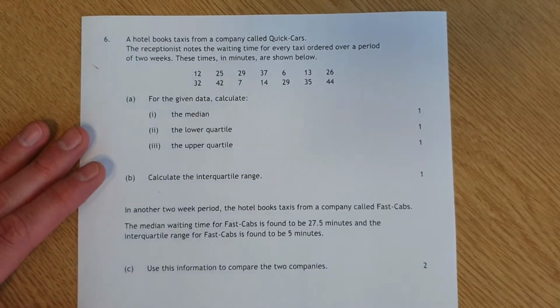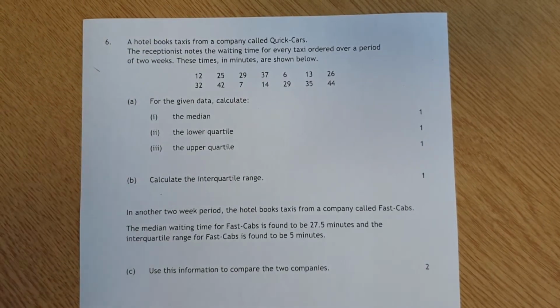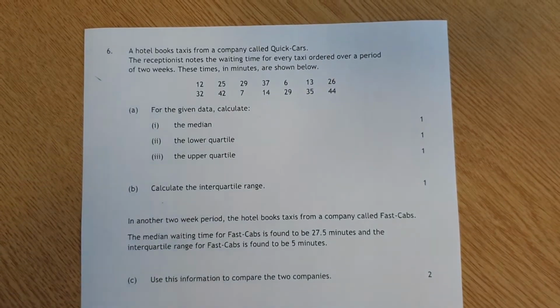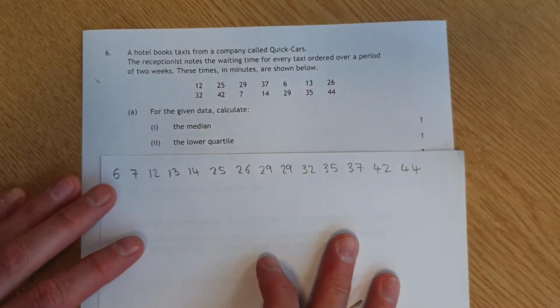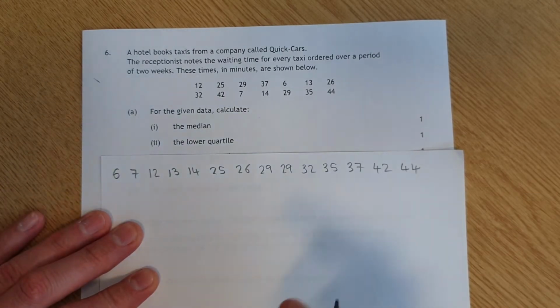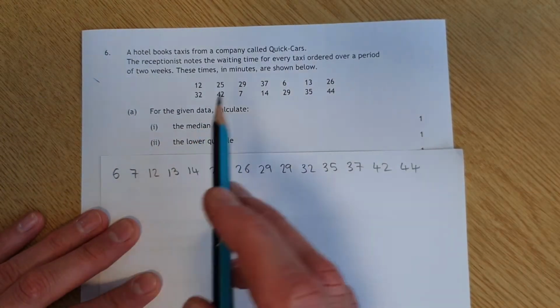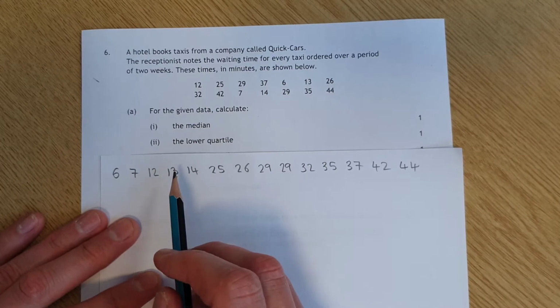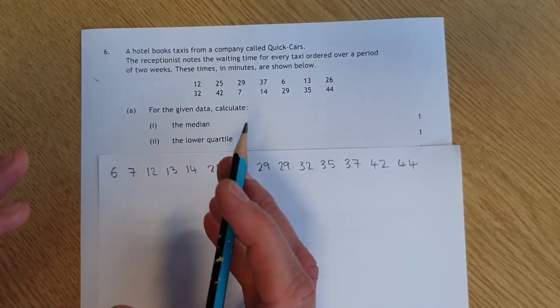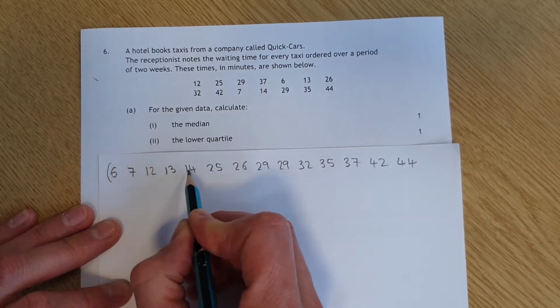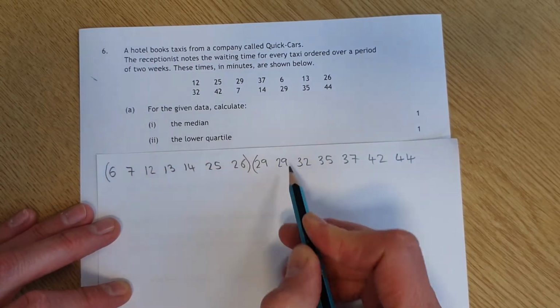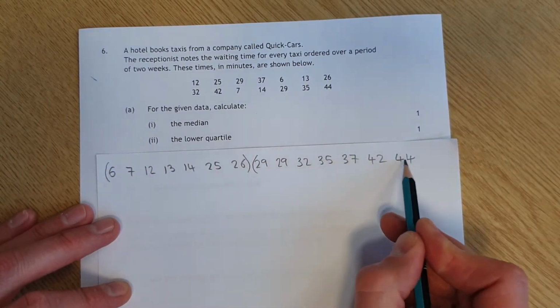Question 6. First of all, what we have to do is find the median of this set of data. I've already written out the numbers in order to make it a little easier. The median is the middle number. You can see here we have 14 items of data, so we can count it by splitting into two groups of 7. So 1, 2, 3, 4, 5, 6, 7. 1, 2, 3, 4, 5, 6, 7.